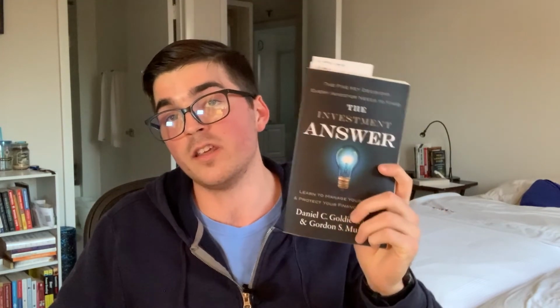Now, a great book where you can learn more about this is The Investment Answer, which is also a great book to get started with in personal finance because it's very short, and they talk extensively about it here, and it's also not that technical, so it's very good if this is the first book that you read in personal finance.